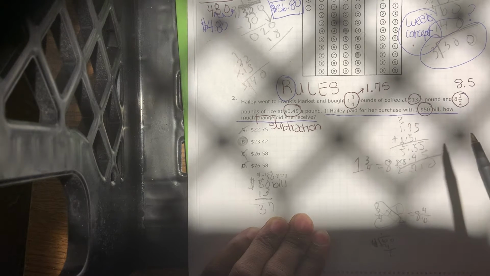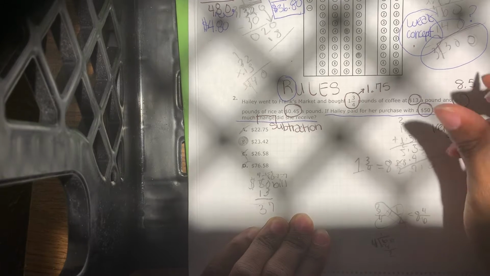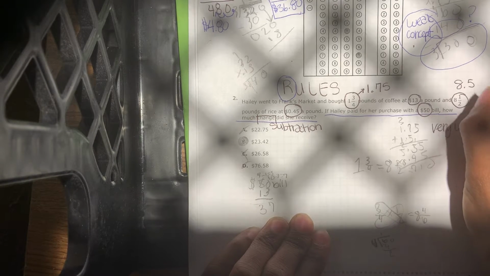So now what we'll do is, okay, let's look at what this person did here. 1.75 plus 1.5. Okay, I'm not sure where this person got 1.5 from, but this is a very weak concept. This person's math concept is very weak.